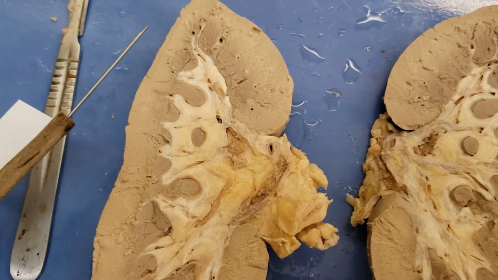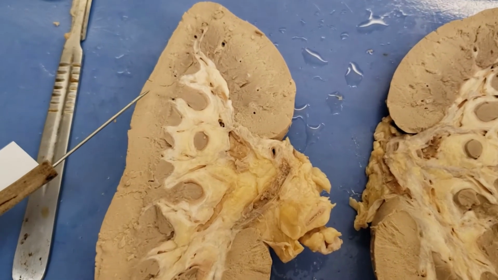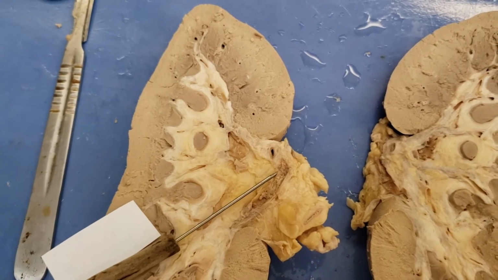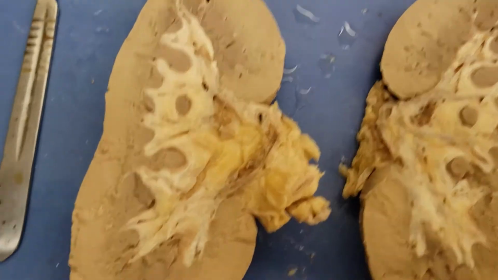But that's the formation. So it starts here and then goes all the way through. So this is early stage urine formation. It's more late stage urine formation. All right. So cool.